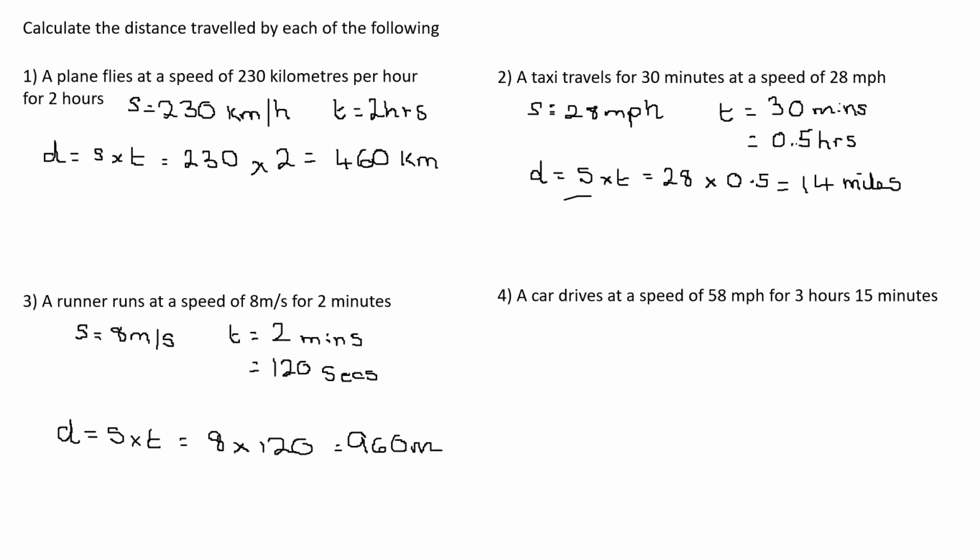Question 4. A car drives at a speed of 58 miles per hour for 3 hours and 15 minutes. So again, I'm going to write down my speed and my time first. So my speed is 58 miles per hour, and my time is 3 hours and 15 minutes. I know that 15 minutes is a quarter of an hour, so I can write that as 3.25 hours. So distance is speed multiplied by time.